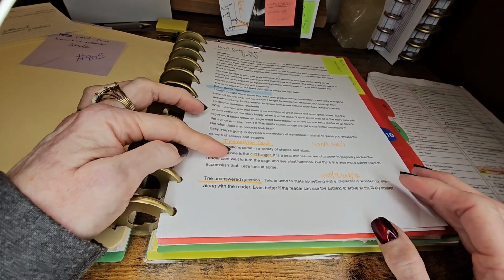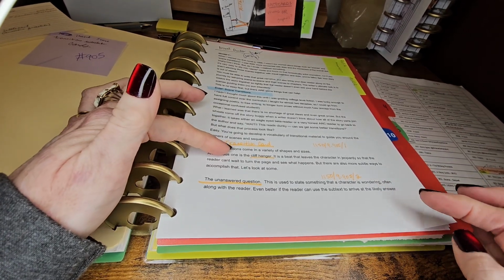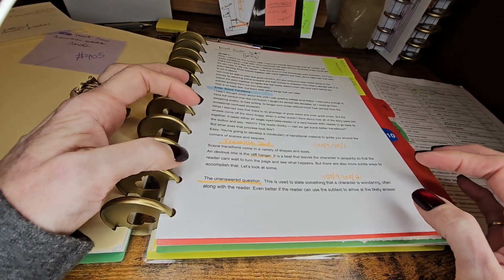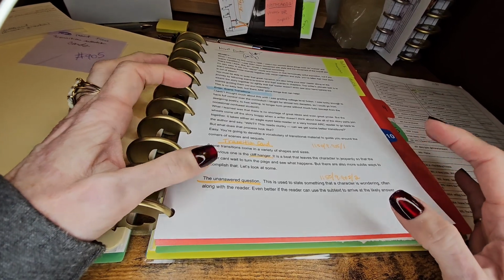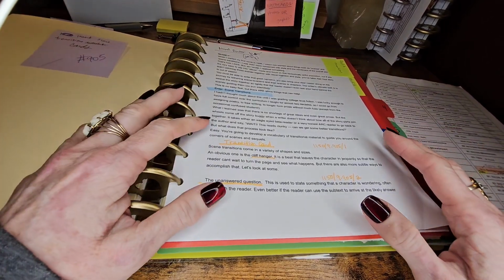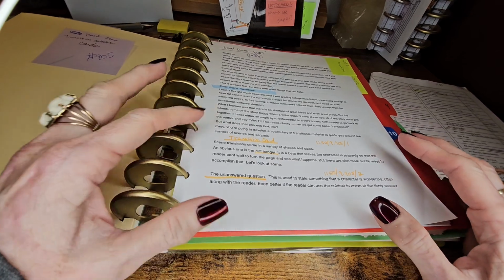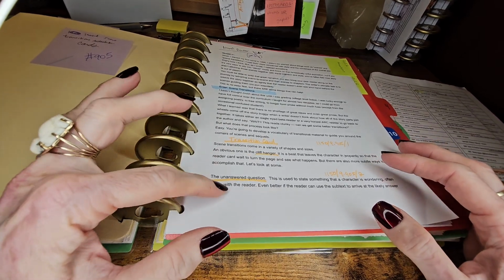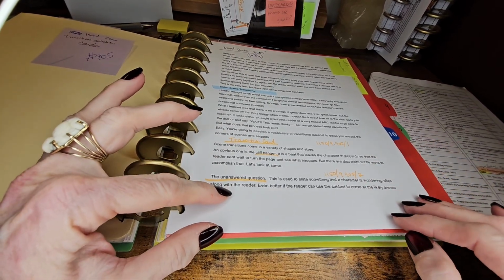Like here, an obvious one is to have a cliffhanger. That kind of dun dun dun moment where you leave your reader wondering, oh my gosh, what's going to happen next? I've got to find out. Because ultimately you want them to keep turning pages, right? In addition to the cliffhanger, I've got the unanswered question.